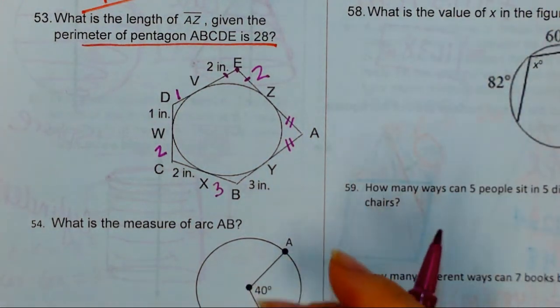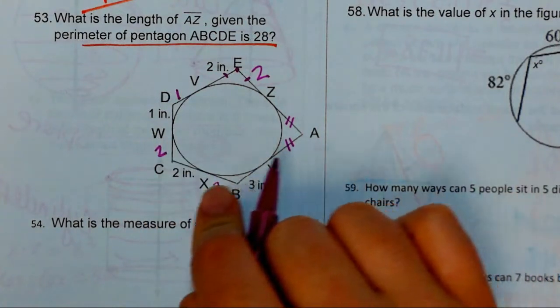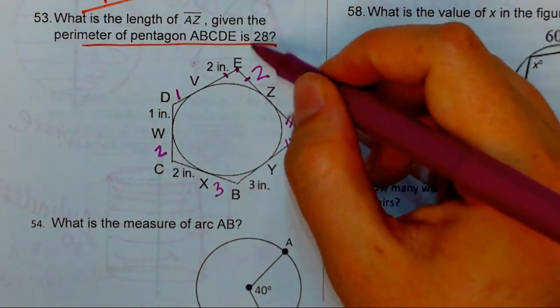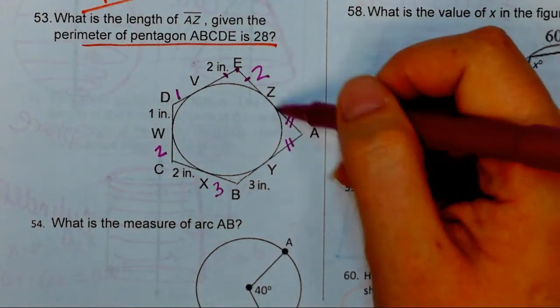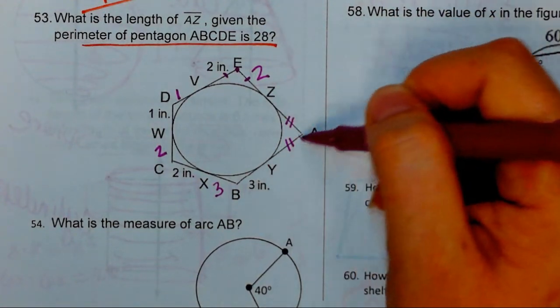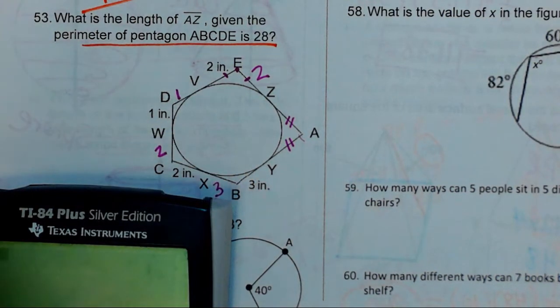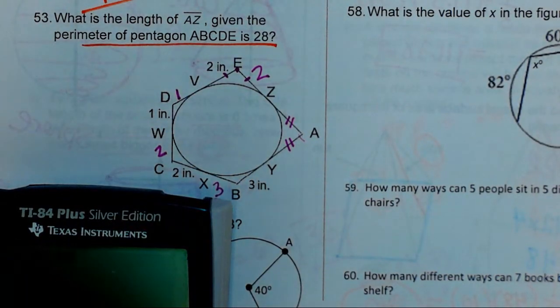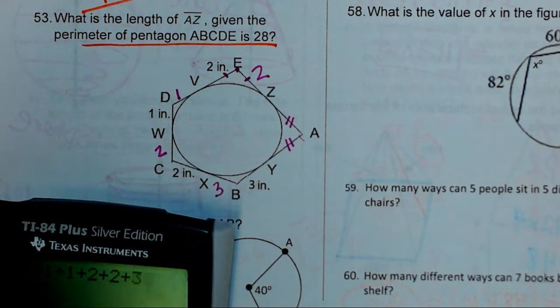So what we can do is add up what we have so far of the perimeter, subtract it from the total perimeter, and then divide it by 2 to split it between this side and this side. So let's add them up: 2 plus 2 plus 1 plus 1 plus 2 plus 2 plus 3 plus 3.